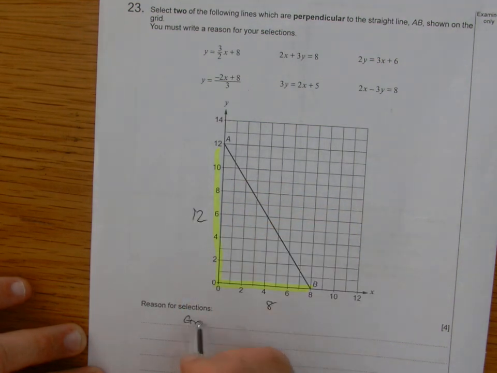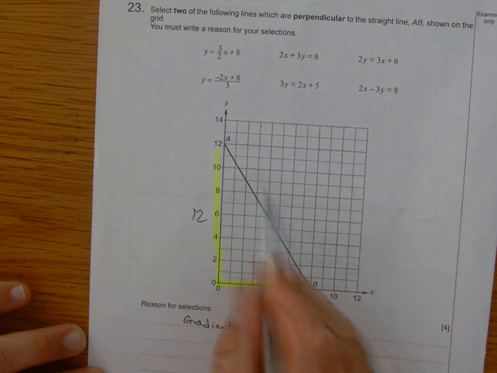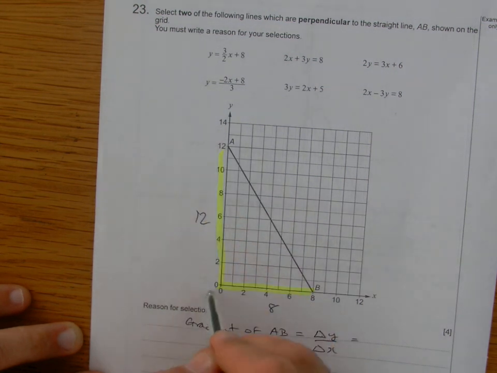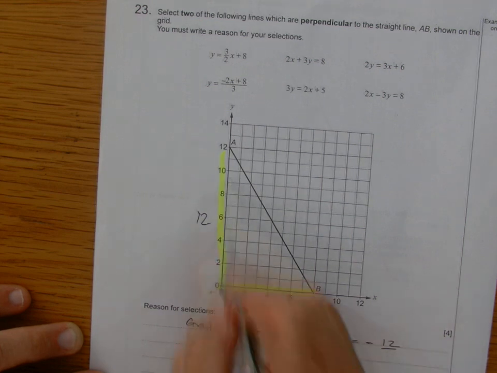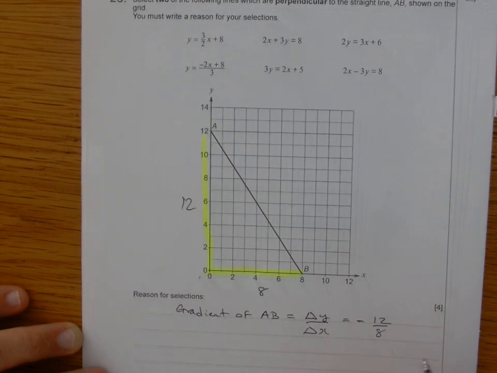So the gradient of AB, well, if you remember, is the change in y divided by the change in x. Now, of course, we know it's going to be a negative gradient because it's sloping downwards. This is dropping 12, and you go across 8, so we're going to have a negative there. Change in y is negative 12, dropping 12, and across 8, so you get negative 12 over 8. That would be the gradient.